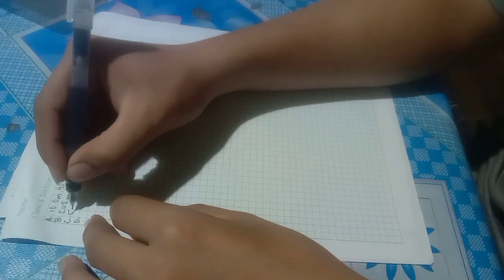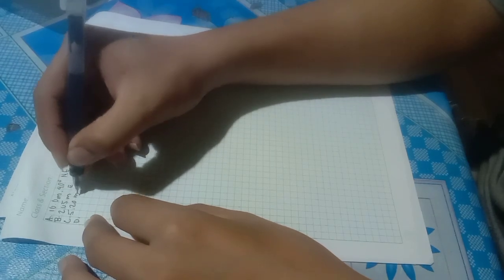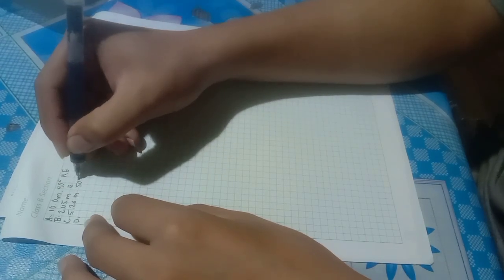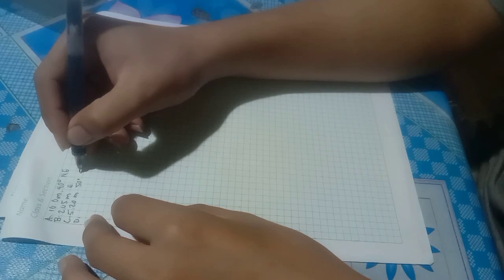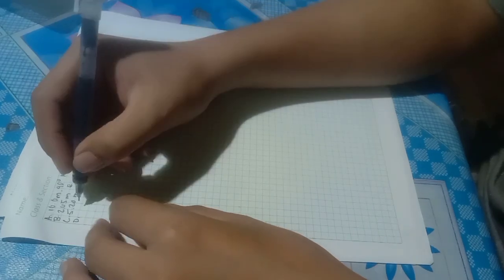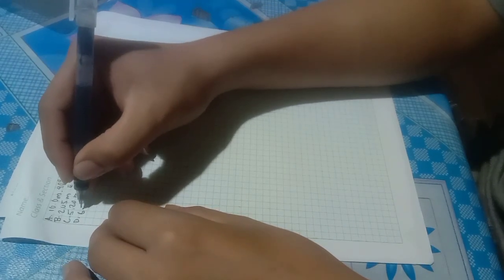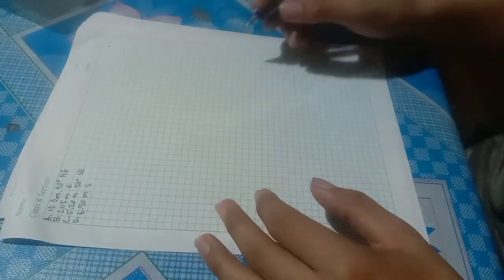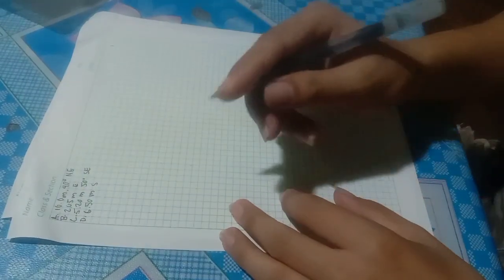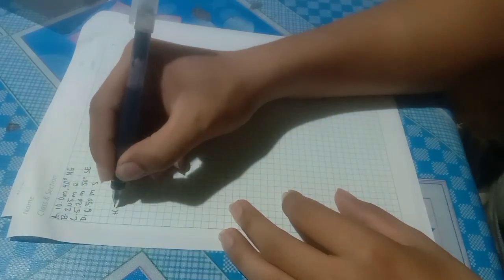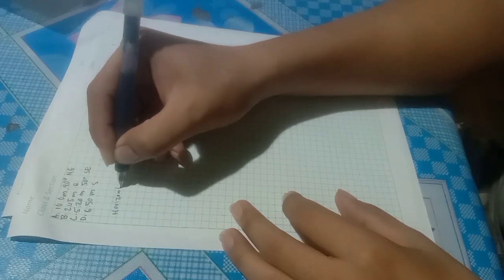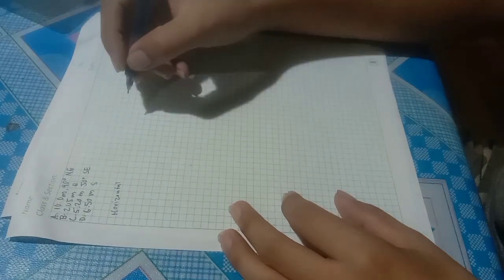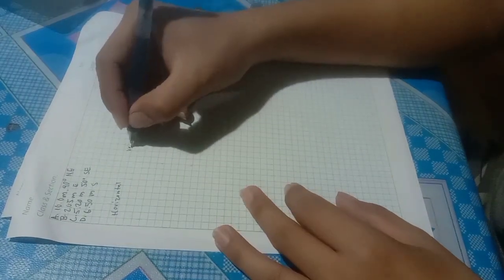C is 5.20 m, 50 degrees south of east. And lastly, D is 6.50 m south. We're gonna find the horizontal and vertical components, horizontal and vertical.